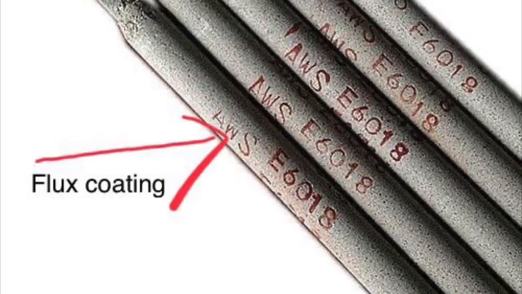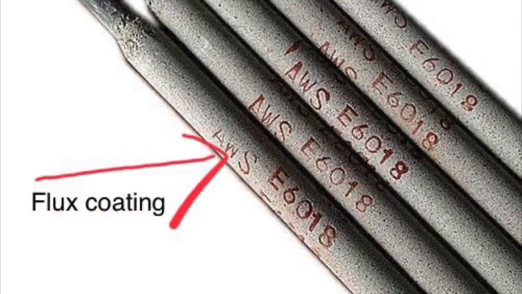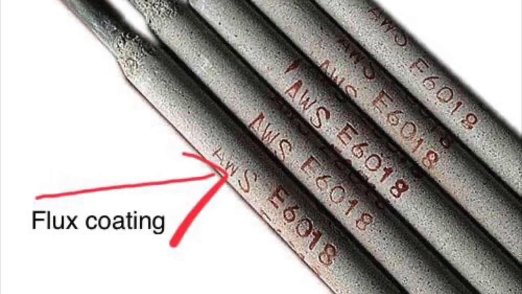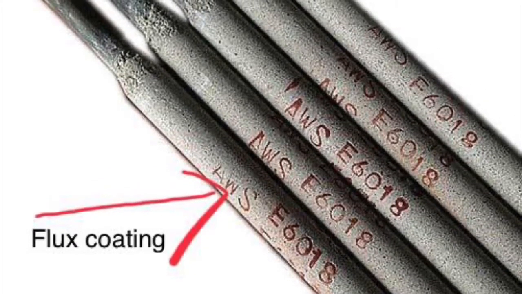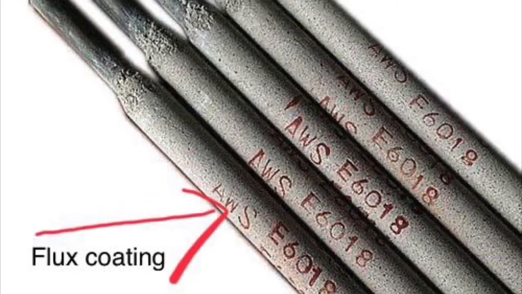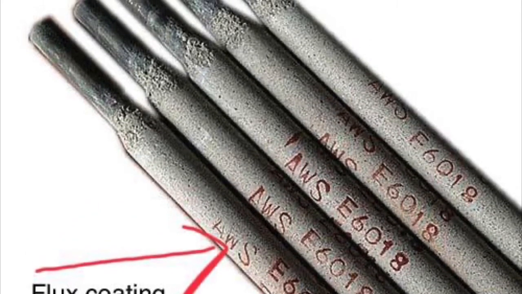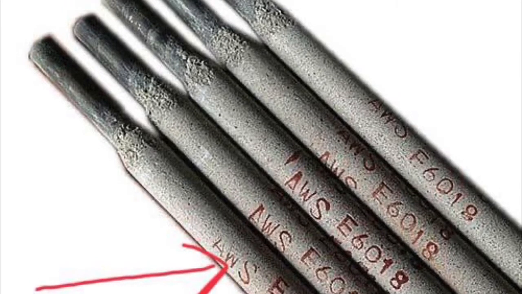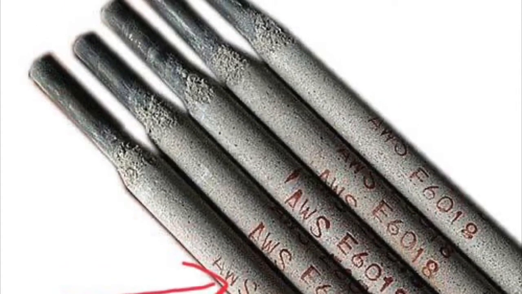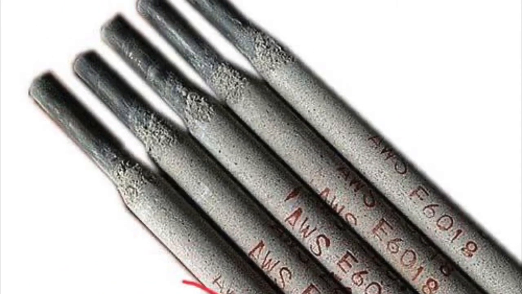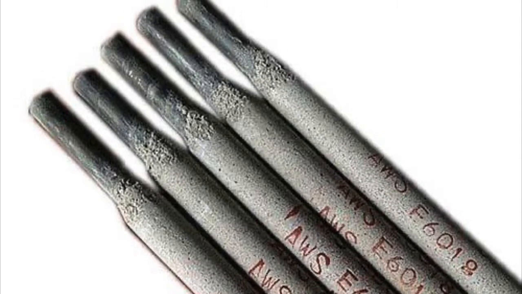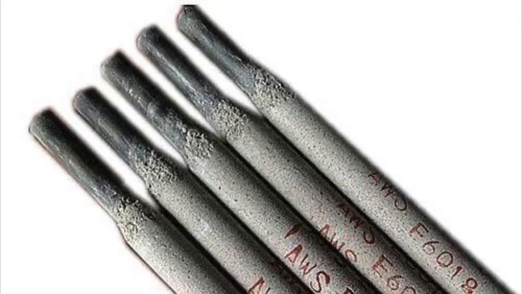The electrode is a metal wire that is coated with some material. Normally the electrode is made up of materials with a similar composition to the metal being welded. For example, if we weld a carbon steel, the electrode composition should be equal to what we have to be welded.